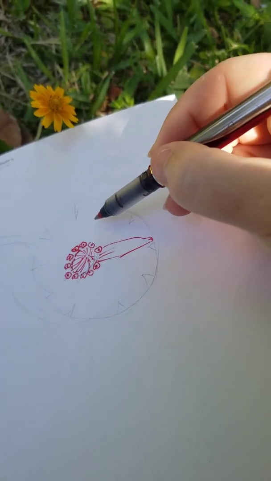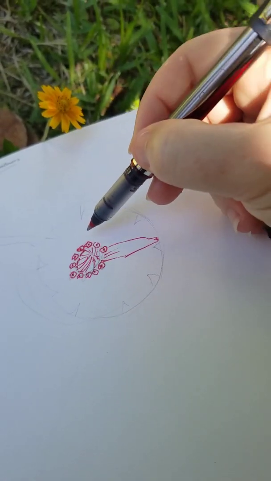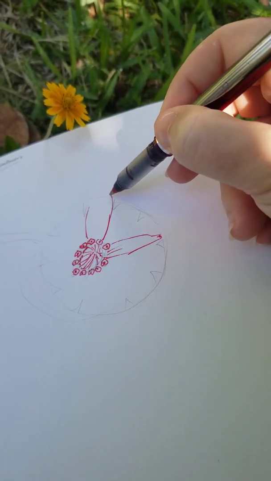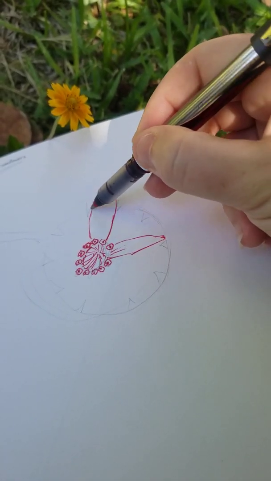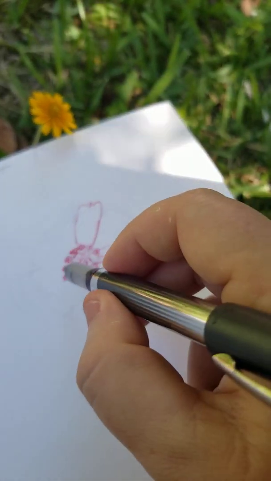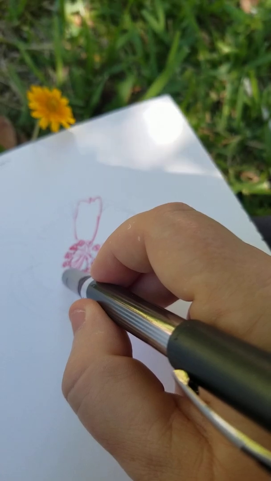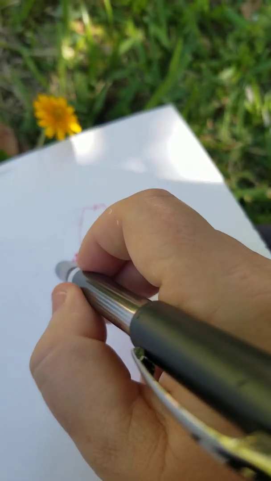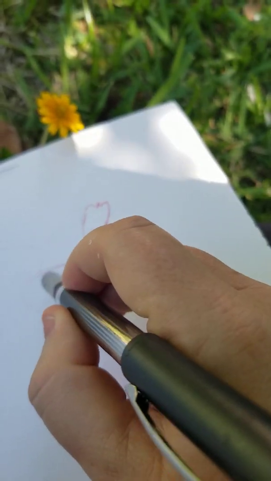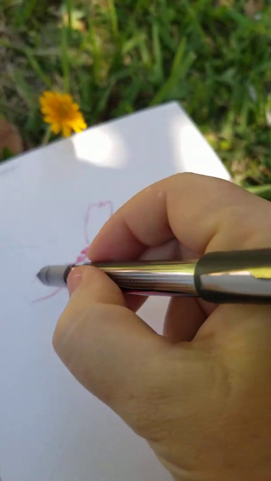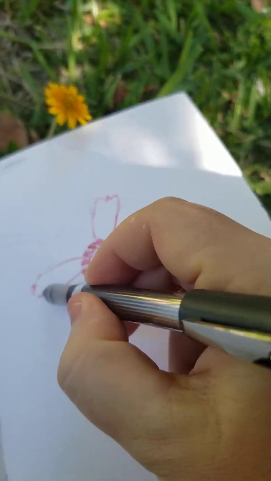I notice that this one sticks out from here. And this one sticks out from here. Where does that go? I'm going to say right here. Kind of an oval or almond shape.